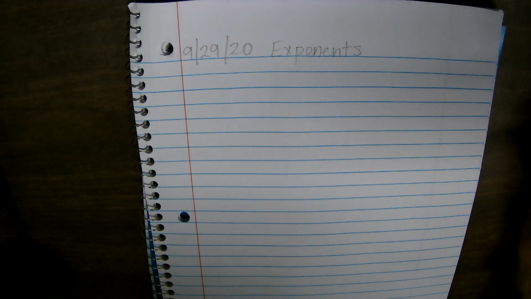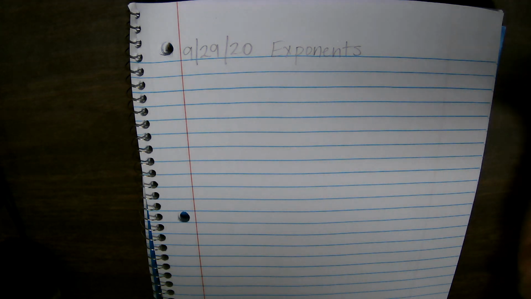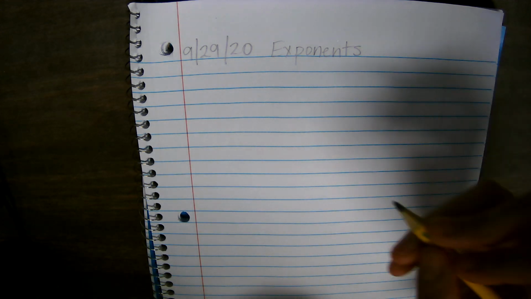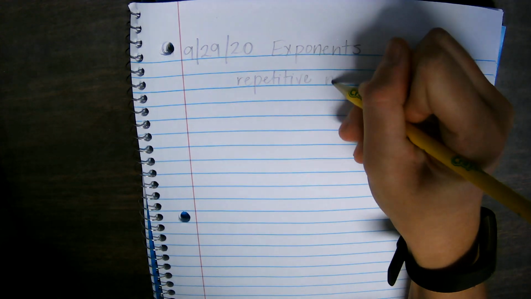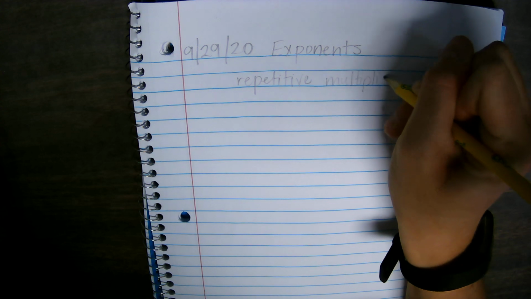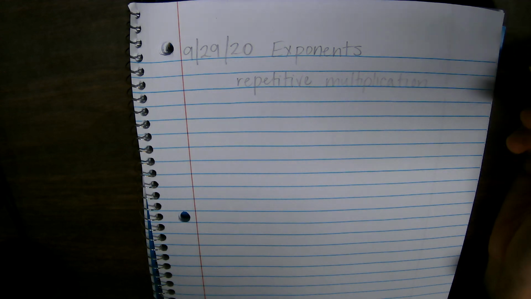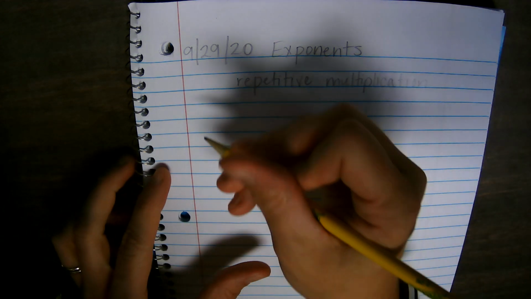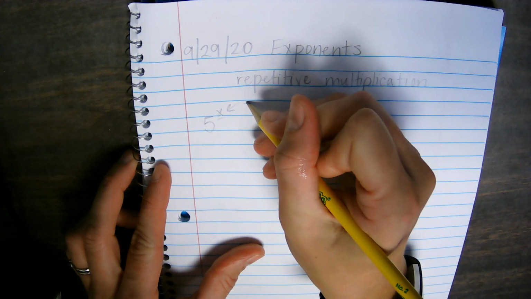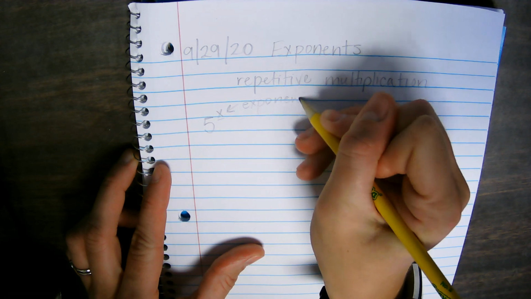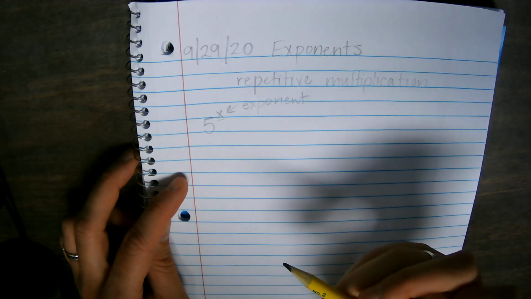And another important thing to know about is exponents. Maybe many of you have already seen them. Exponents are like repetitive multiplication. Now, you know that multiplication is repetitive addition. So today, I am going to use the example of 5 to the x. So this right here is an exponent. That x is going to tell us how many times we have the number 5.